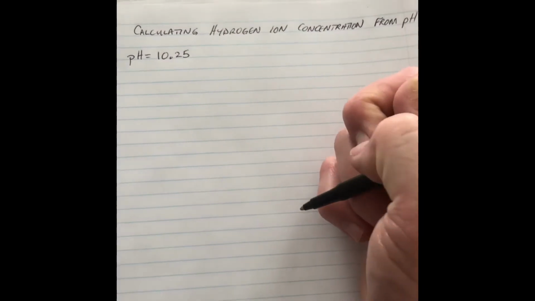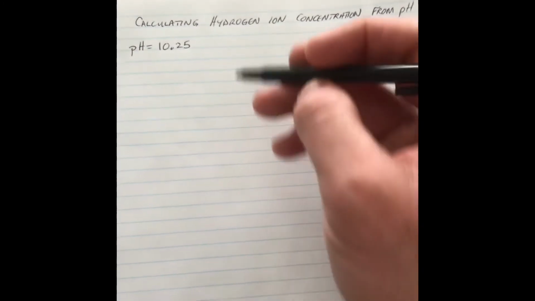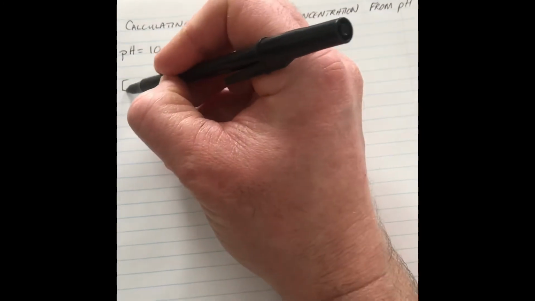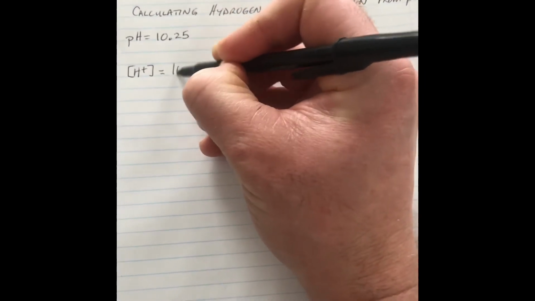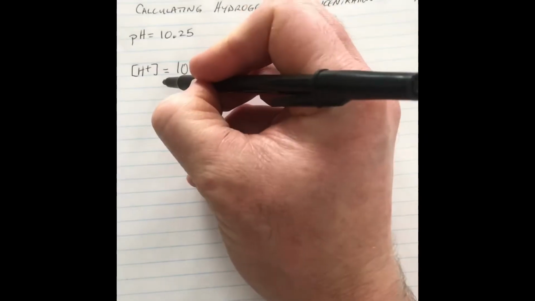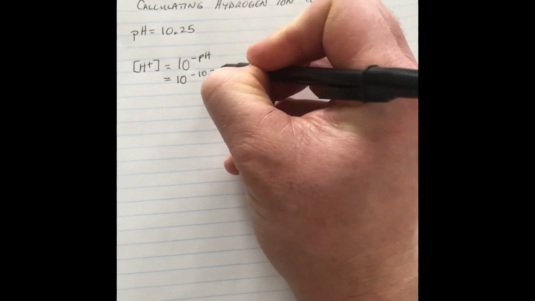So I've already shown how you go from hydrogen ion concentration to pH. The reverse is a slightly different calculation when you're going from pH to hydrogen ion concentration. So your formula for hydrogen ion concentration is 10 to the negative of the pH value. So quite literally, you're going to raise 10 to the negative 10.25 if we're looking at A.